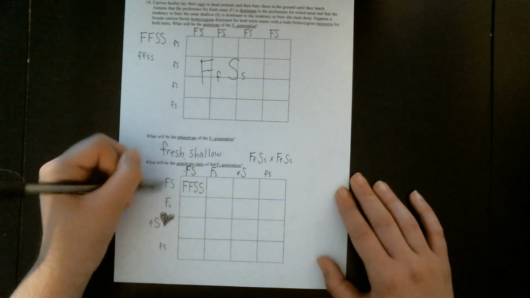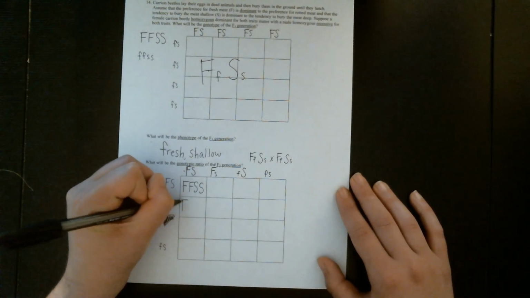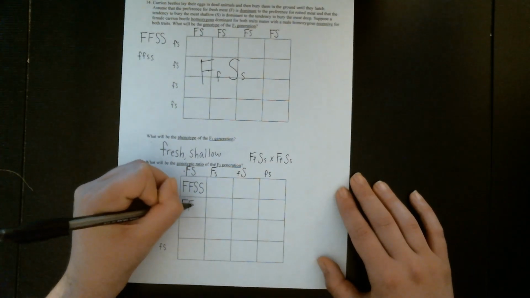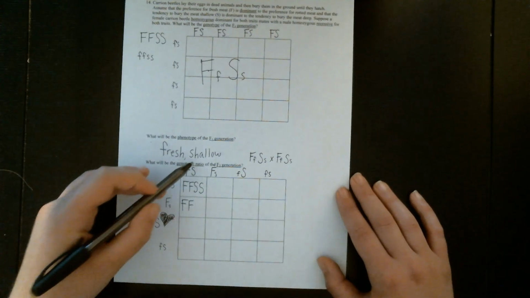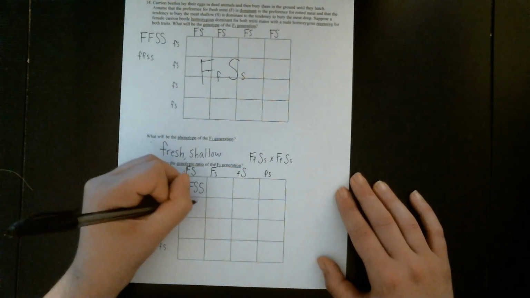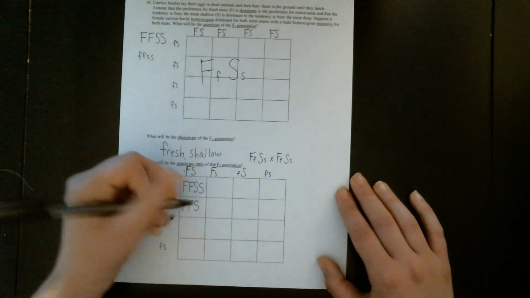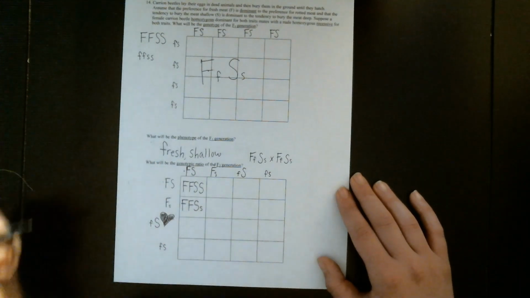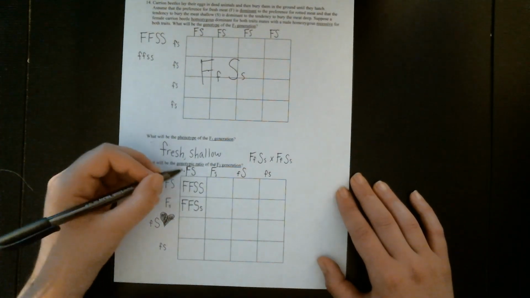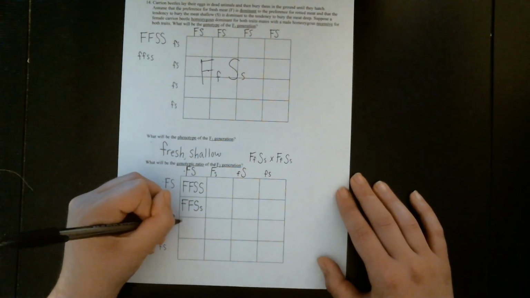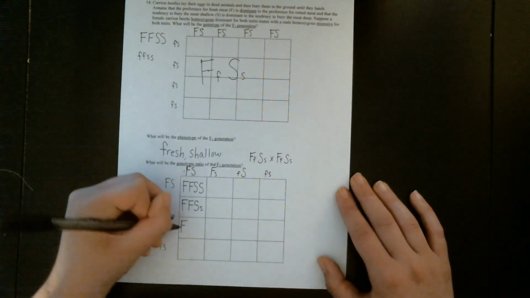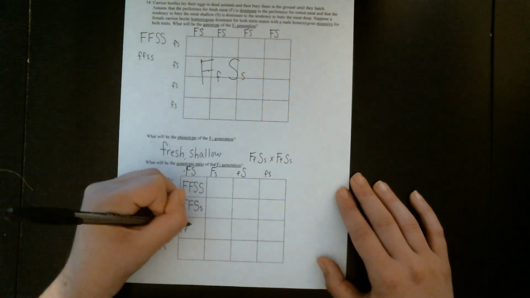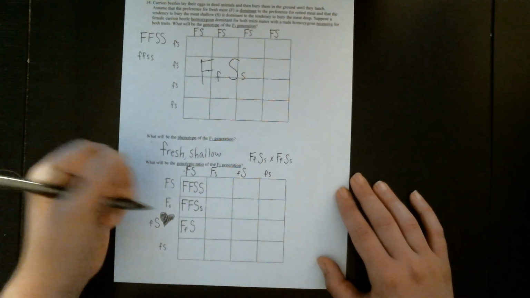They each have big F, so we are going to be homozygous dominant for that, but then big S and little s. Okay, so that's what we get. Here, we are going to have big F, little f, and big S, big S.